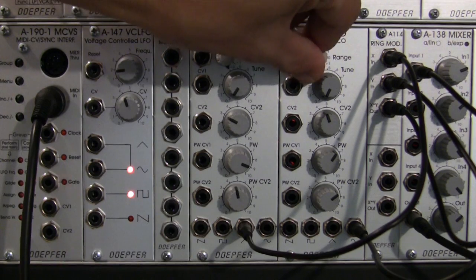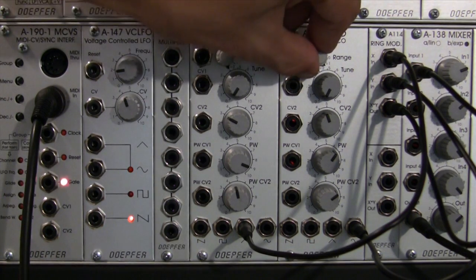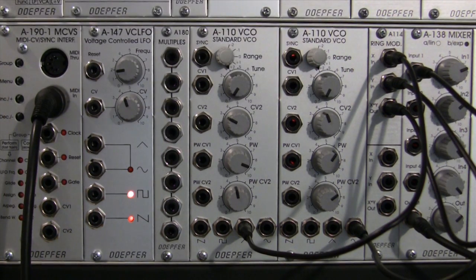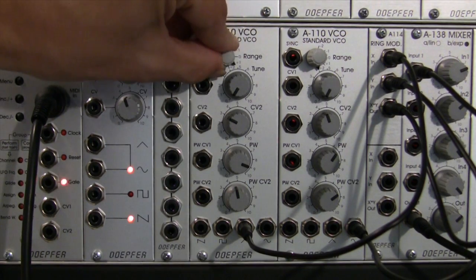So we're going to go up 1 octave on this one. Okay, +2. Okay, now let's bring it back to the center.